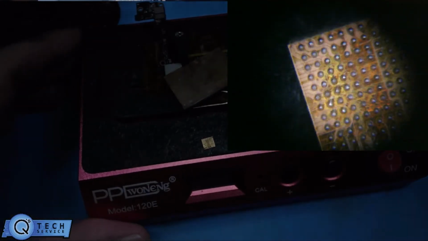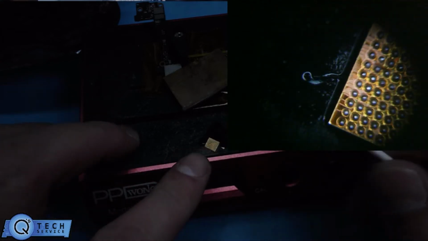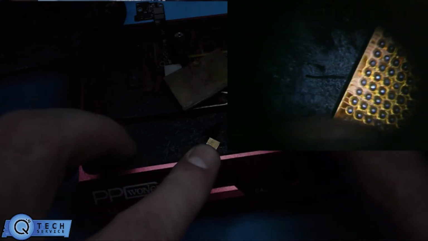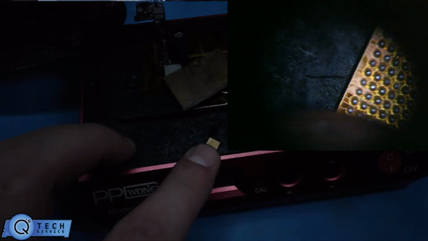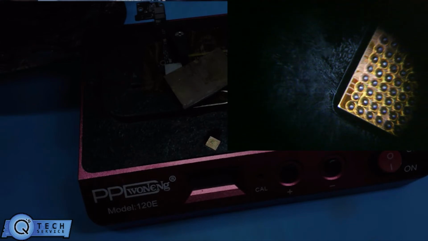It's clean over here, but a little dirty still, so. Alright, that should be good.